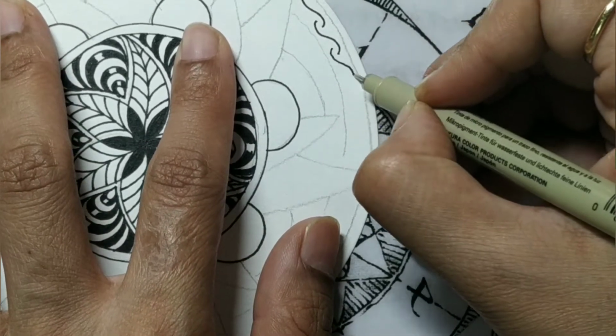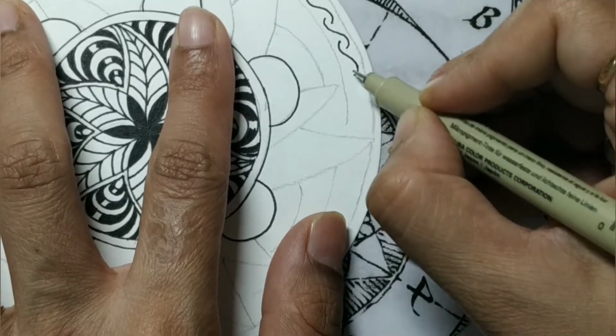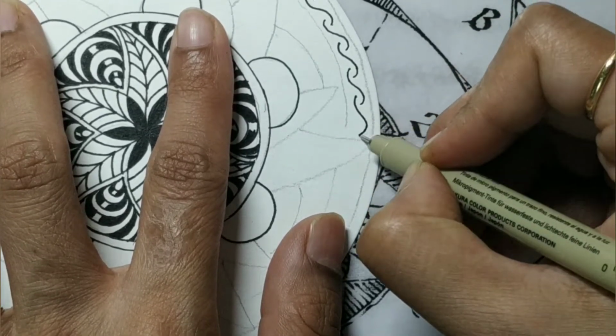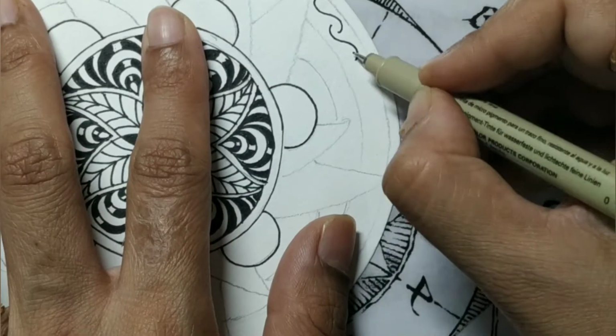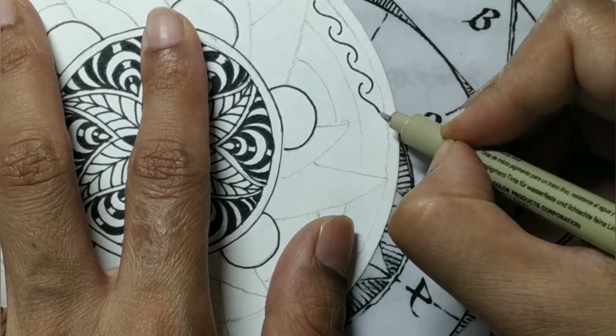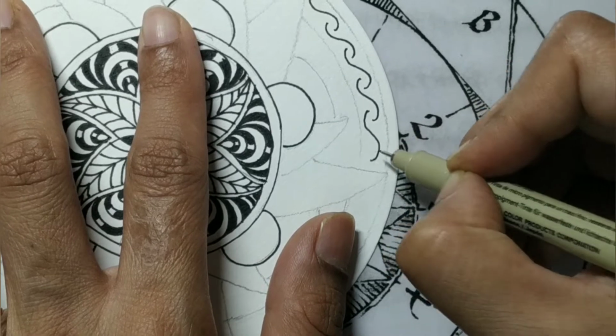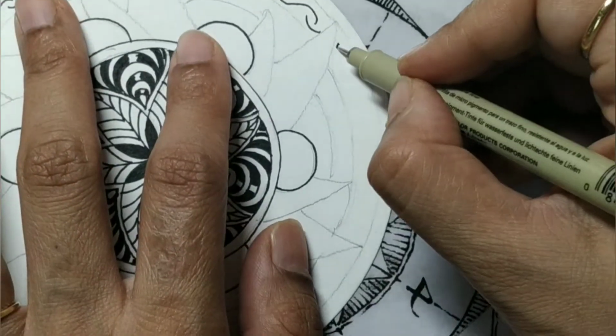I forgot to mention the names of tangles in my last session. I will do that in this session. I often do forget. I keep repeating the names, but still I was requested to mention the names.